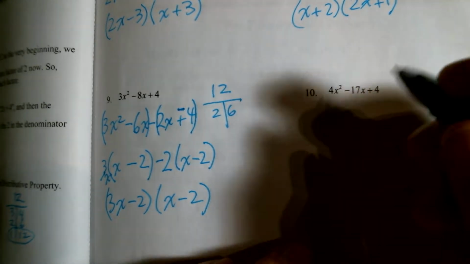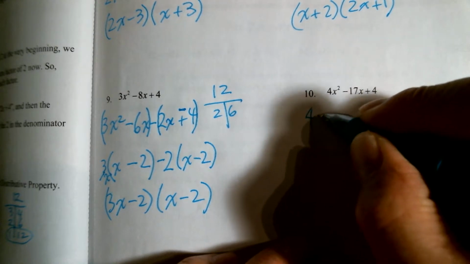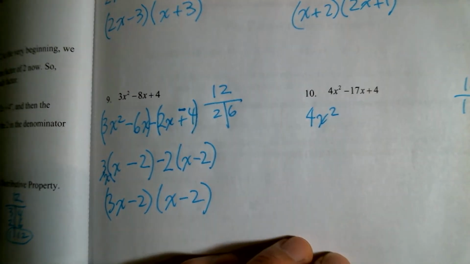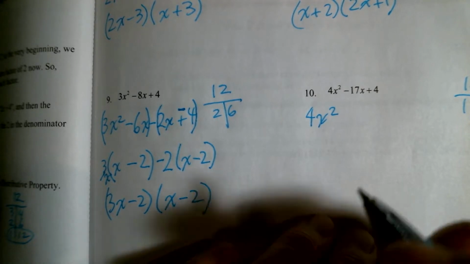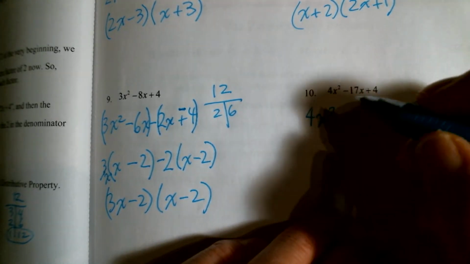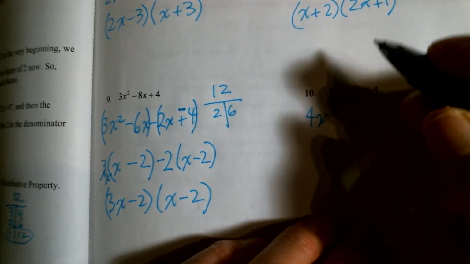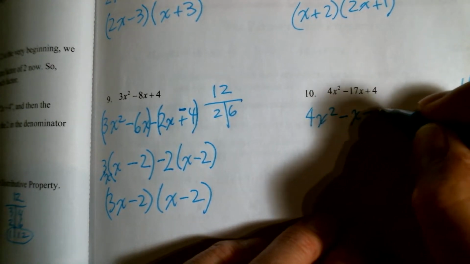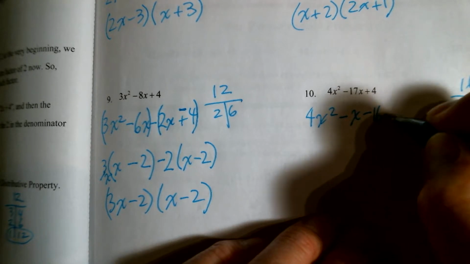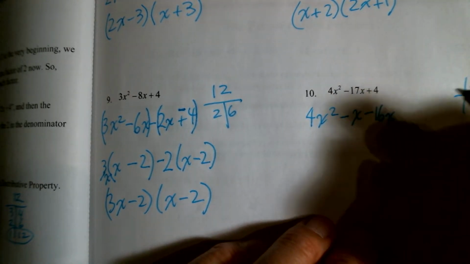Okay, so we're going to drop down this 4x squared. The negative 17x, we can break that up into negative x, negative 16x plus 4.